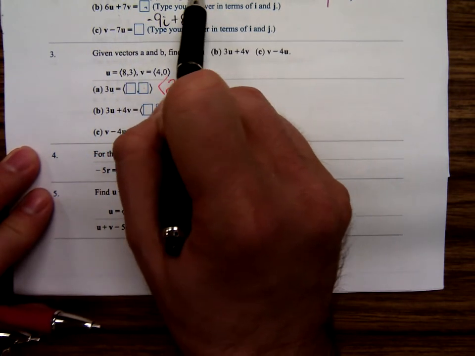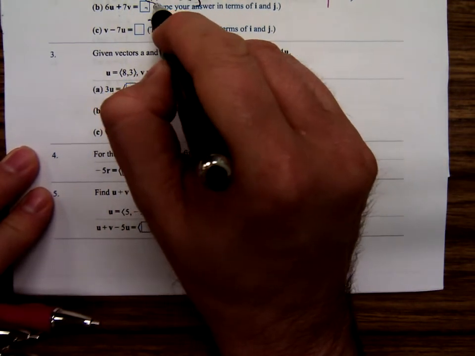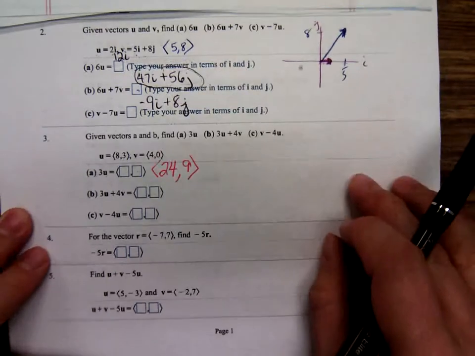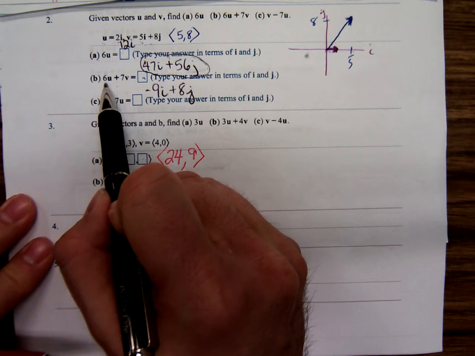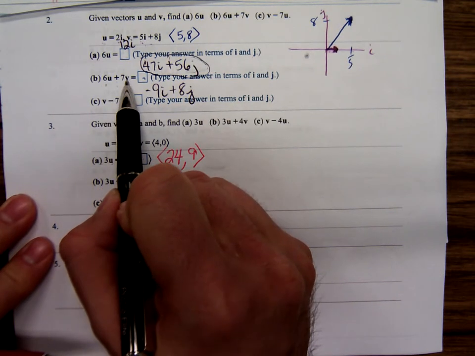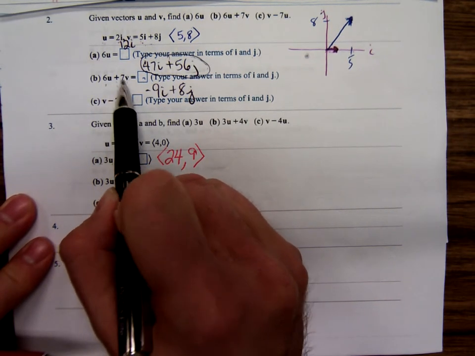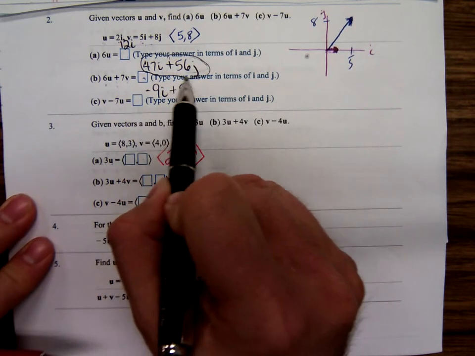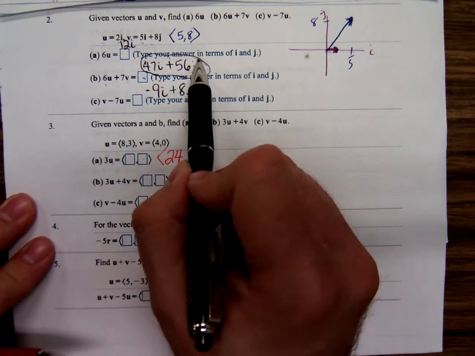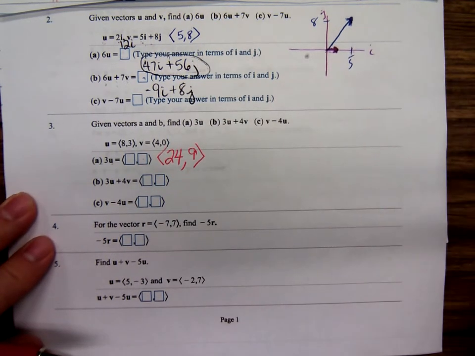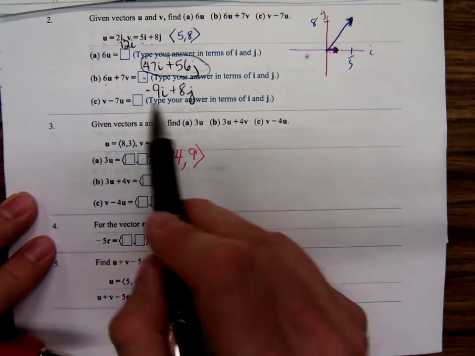Here's our answer. Right there. Oh, sorry. Okay. That's 6u, that's a vector. 7b is a vector. The sum of two vectors is vector or scalar? Vector, yeah. If it has an i and j, then it's a vector. Okay, same thing there.